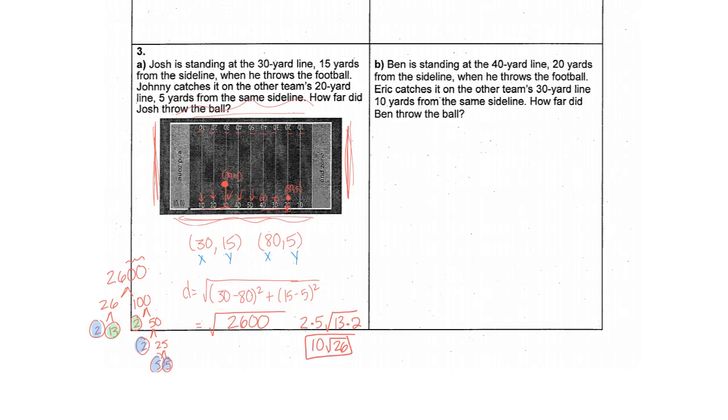For part B, guys, it's the same thing. Keep in mind what the points actually are. So it says Ben is standing at the 40-yard line, 20 yards from the sideline. When he throws the football, Eric catches it on the other team's 30-yard line, 10 yards from the same sideline. That doesn't mean that your point is going to be 30, 10. So pay very close attention to that. And it says, how far did Ben throw the ball?